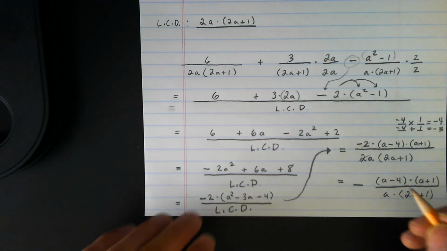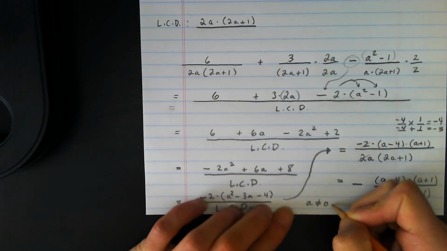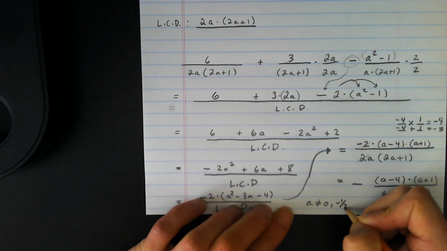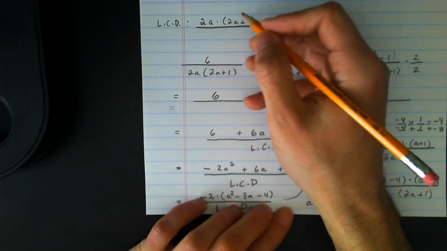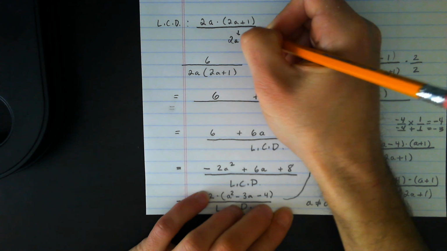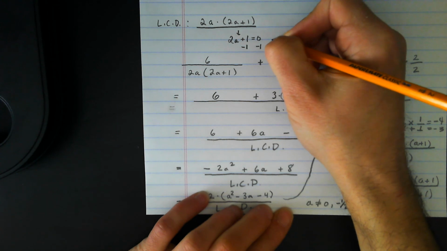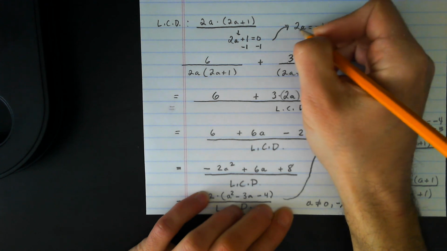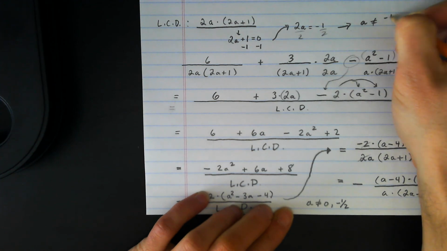So for domain restrictions, I have to say a cannot be equal to 0, and a cannot be equal to minus 1/2. If I set that equal to 0, I would get 2a plus 1 equals 0, and then I would subtract 1, which would give me 2a equals minus 1, and then I would divide by 2, which gives me a cannot equal minus 1/2.